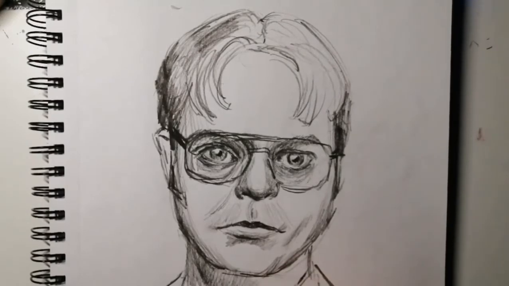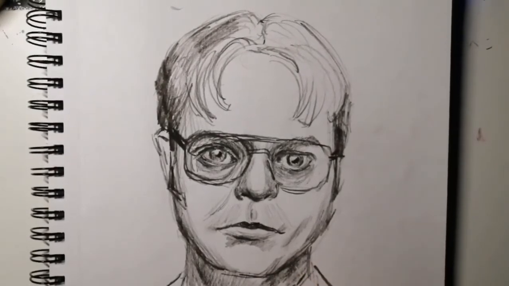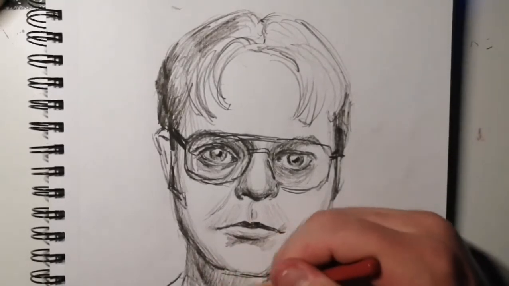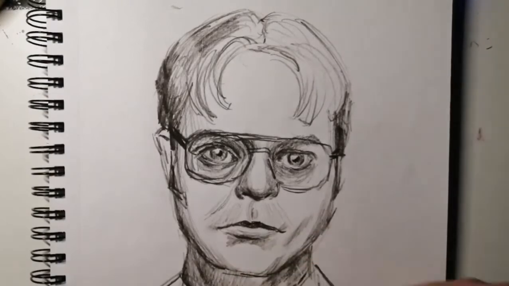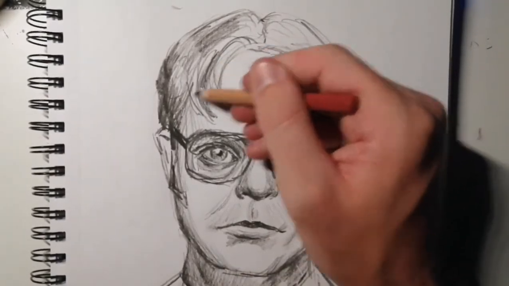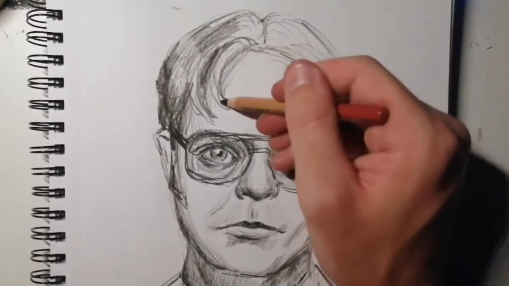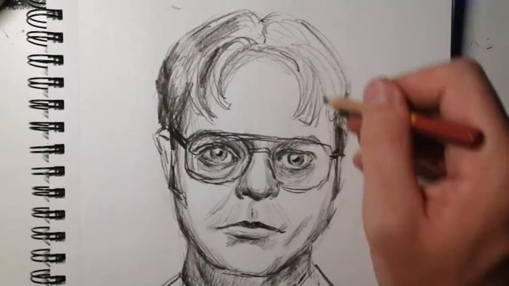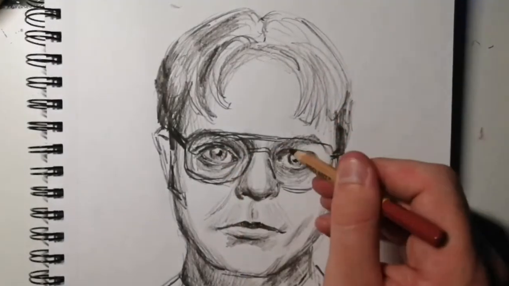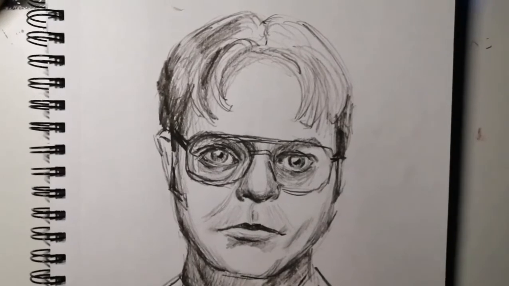On his neck, it's going to be the most shaded out of all because it is not protruding as far as his face does. And you don't want to give the illusion that his neck and his face are the same distance from the camera, because that would be weird. No one really is like that. But just gentle shading under the hair. You don't want to go too heavy.